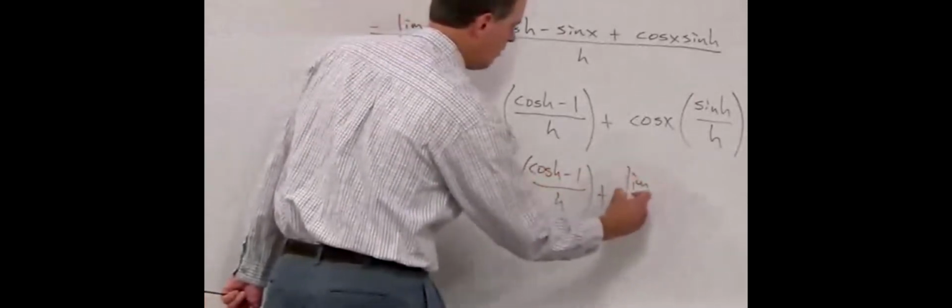I've got to split up my limit to each factor now. So I apply my limit properties.